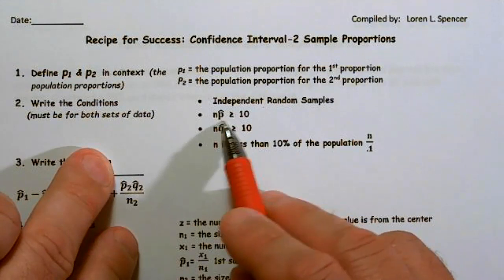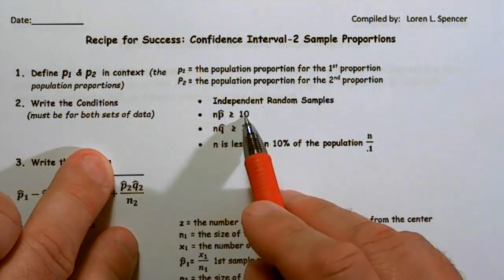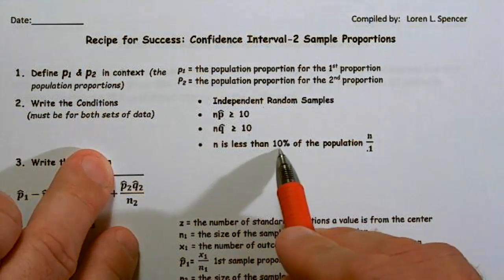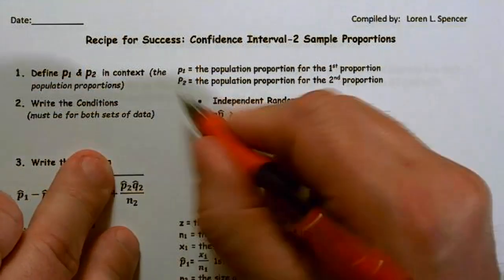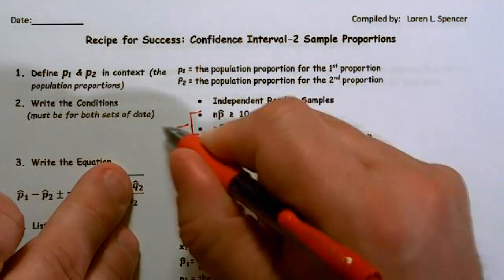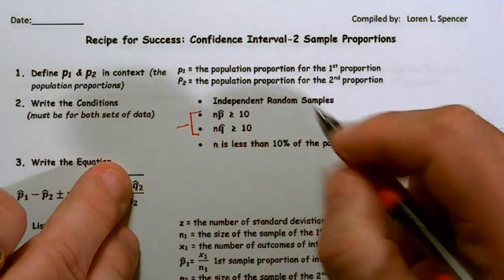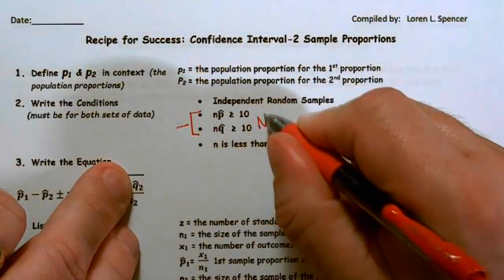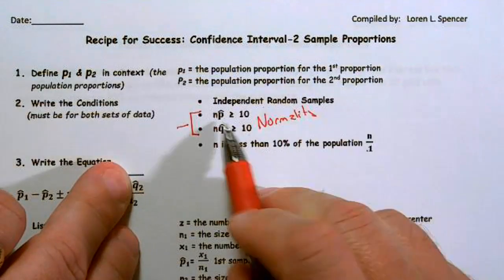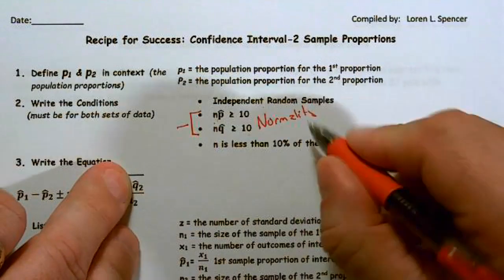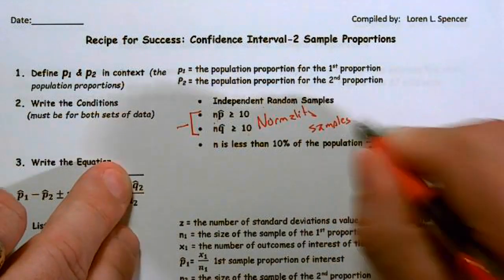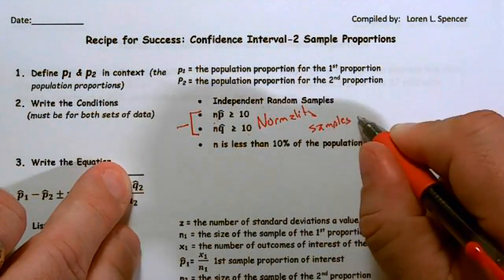NP has got to be greater than 10 for both, NQ has to be greater than 10 for both, and it needs to be less than 10% of the population. This is basically a check to see that we can do the problem. It gives me the normality check, and we're looking to see whether or not our samples are large enough, and we will do this for both proportions.